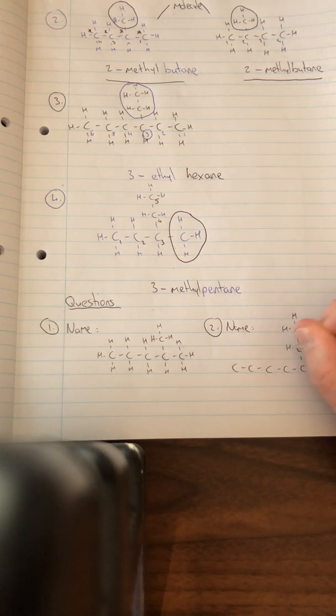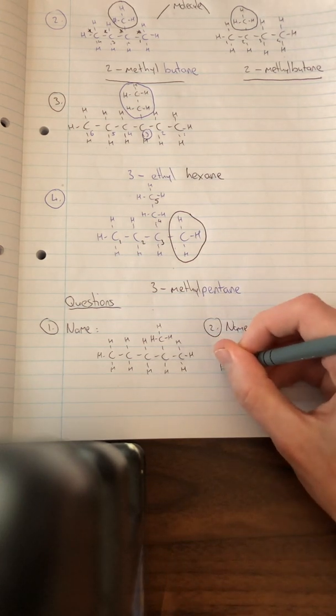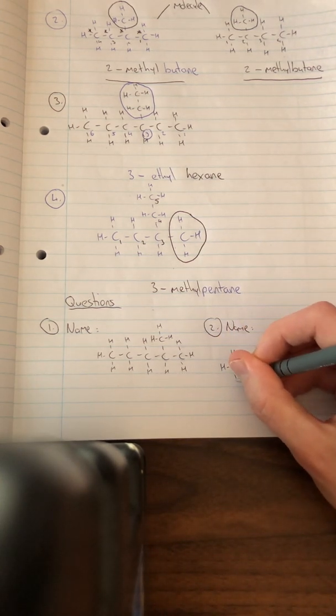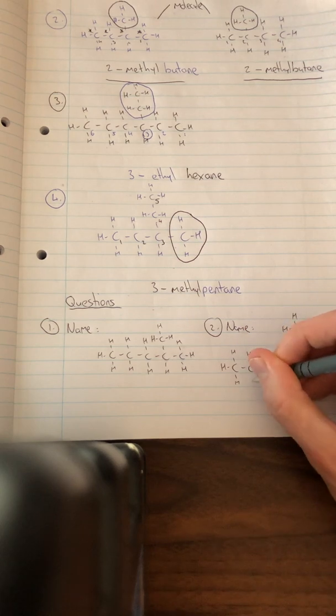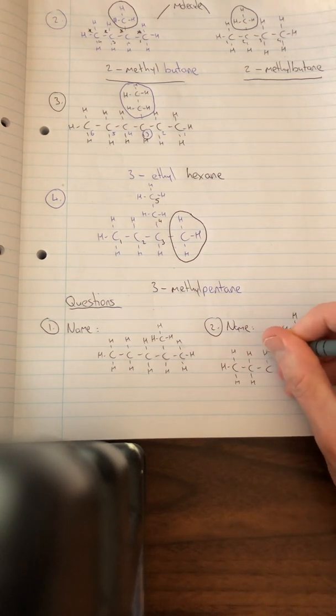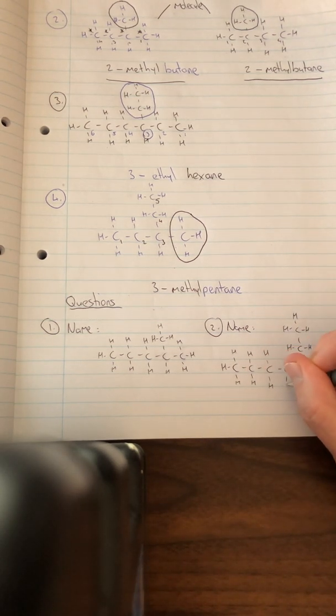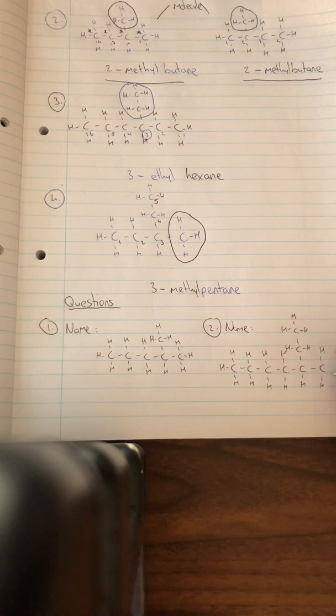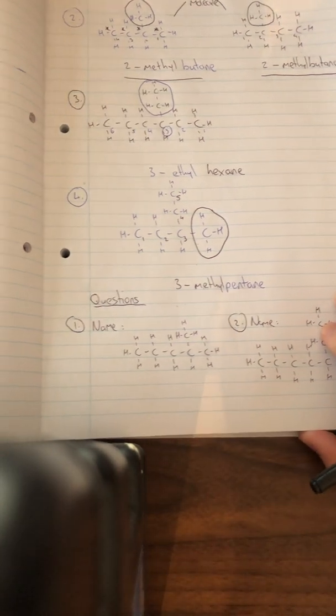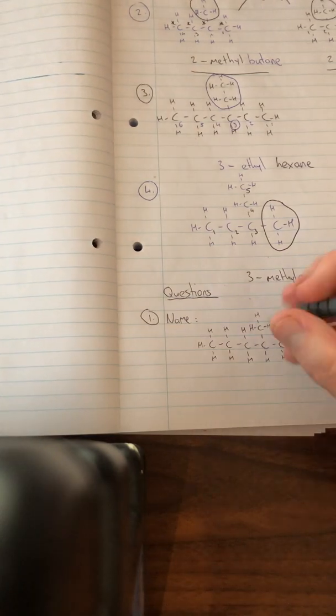Now be careful with this one, okay? Identify the longest chain. So important. And make sure you do these steps every single time. Make sure you circle the branch. Every single time. Kind of out of space.